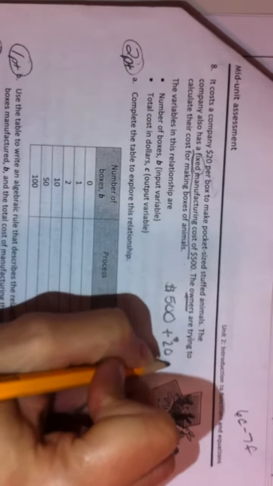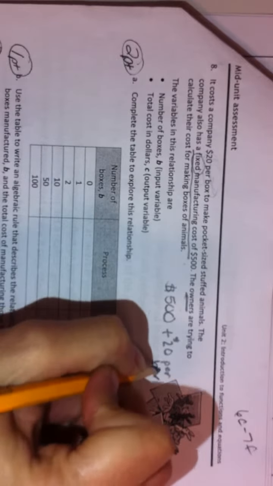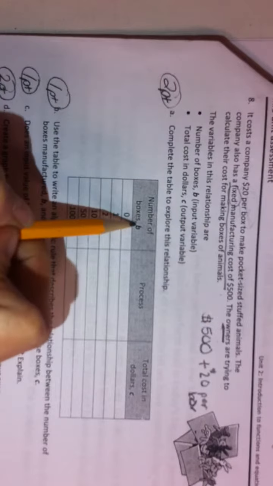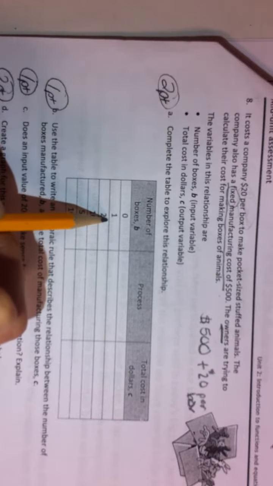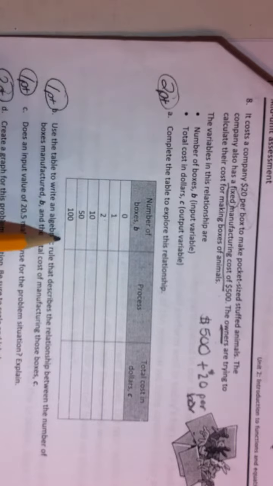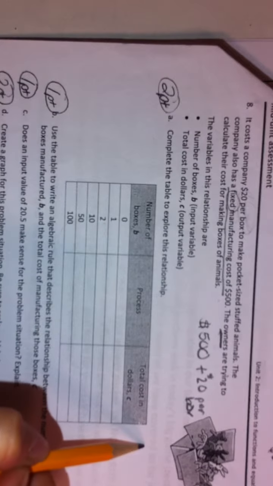The owners are trying to calculate their cost for making boxes of animals. So imagine you're the owner. You don't even have to make a box of stuffed animals. Just to set up the machines is $500. Now your cost, you're going to add to that $20 per how many boxes you order. So there's your costs. So the variables in this relationship are B, my number of boxes, my input. And so my number of boxes is going to go in my machine. Out comes the total cost.